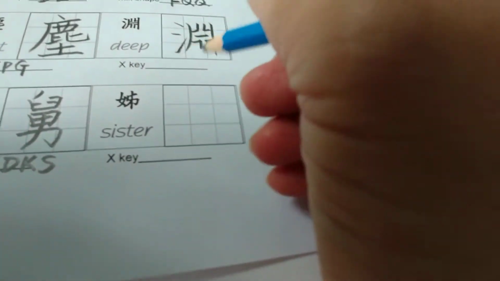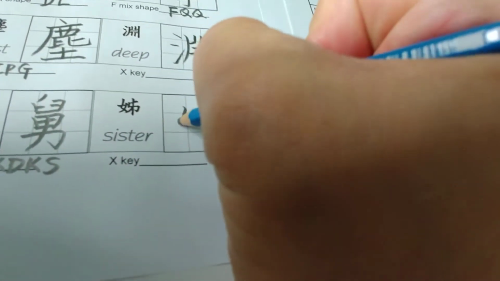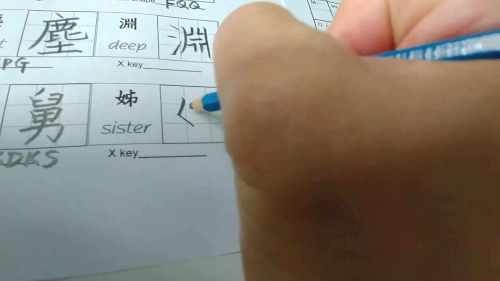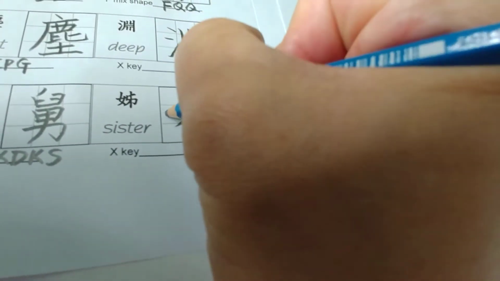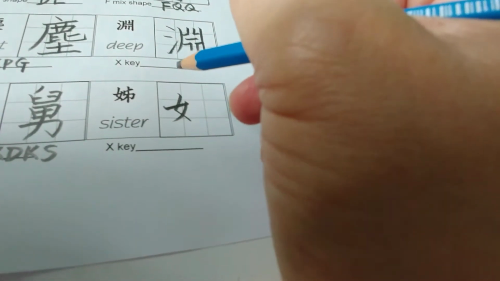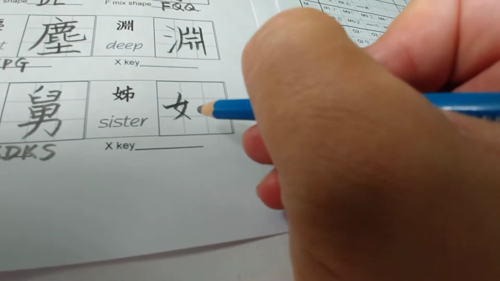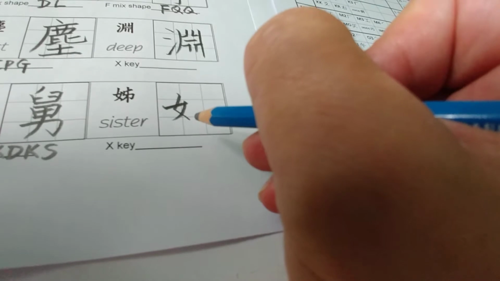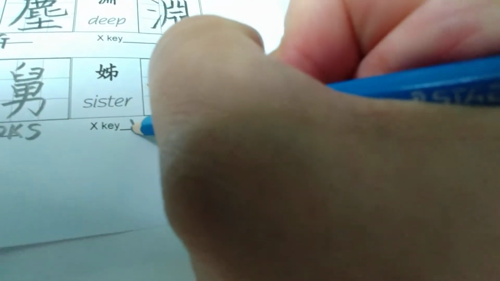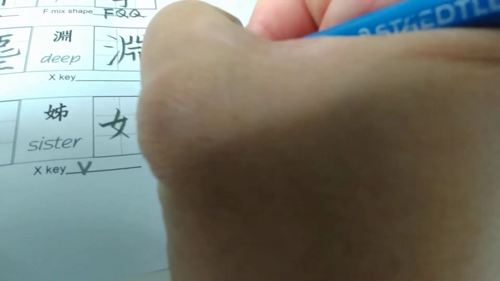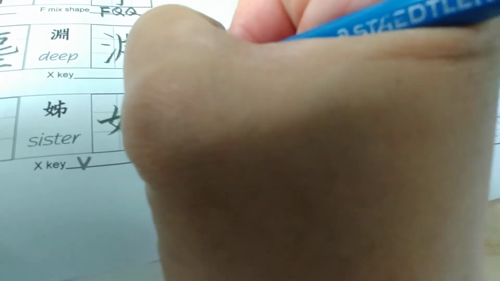And the last word here seems easy, with a girl on the left hand side, which is B. You remember? So the first key is V, and the right hand side is one of the X key shape, like this.